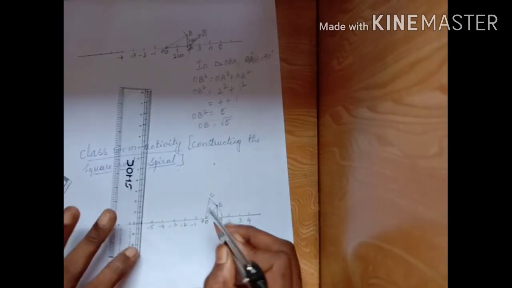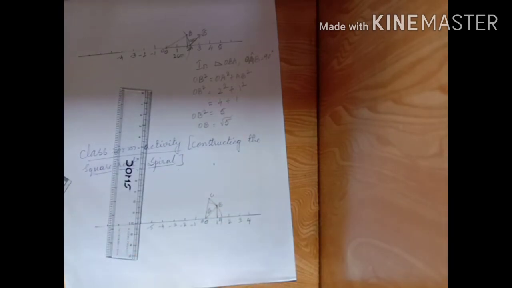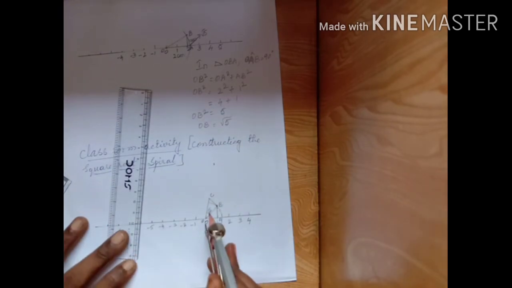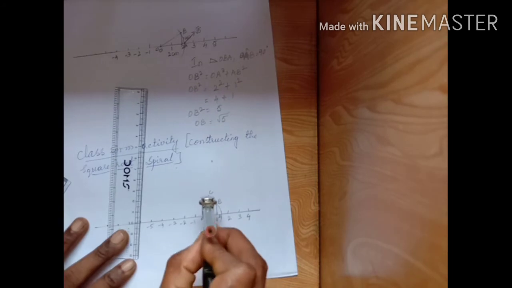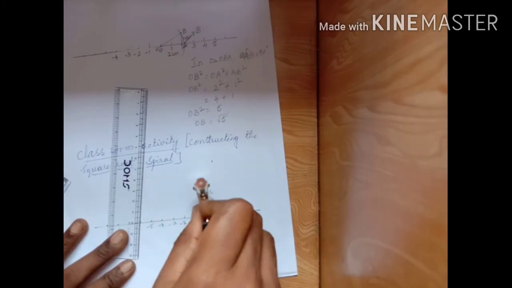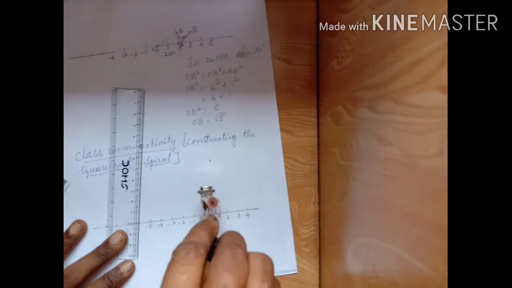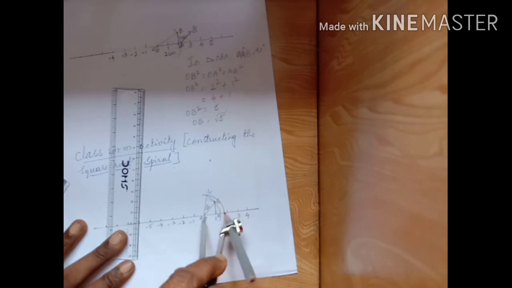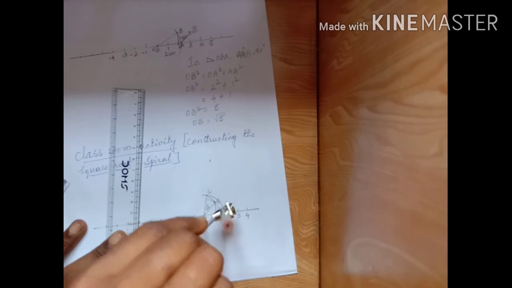Okay, now what is this? Root 3 we get. So before that, what you have to do? You have to measure OC, and you have to draw that arc. Okay, you have to draw the arc which comes between 1 and 2, children.